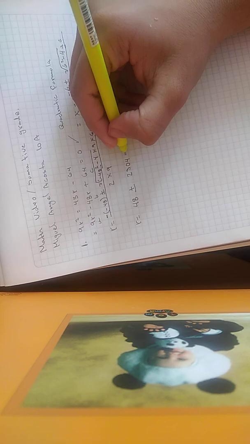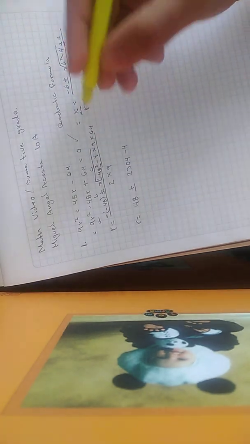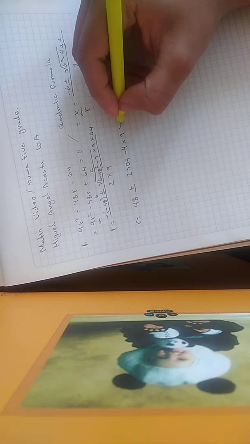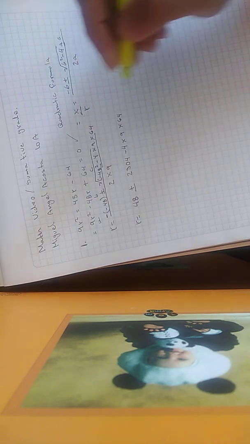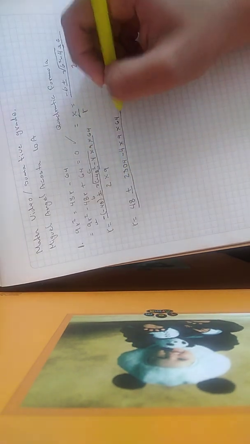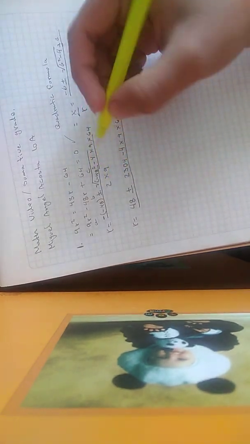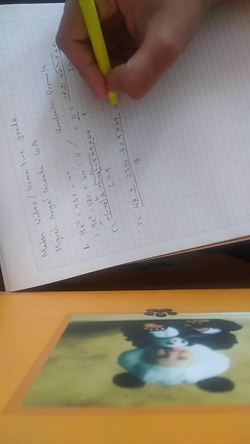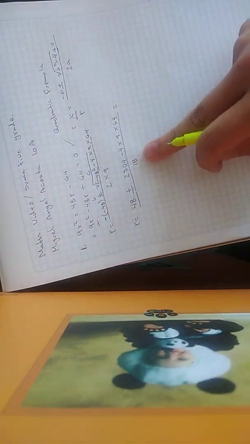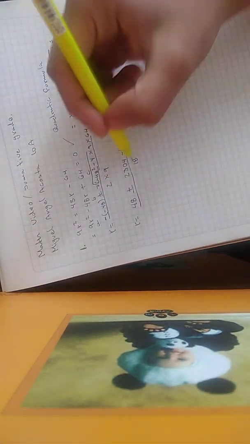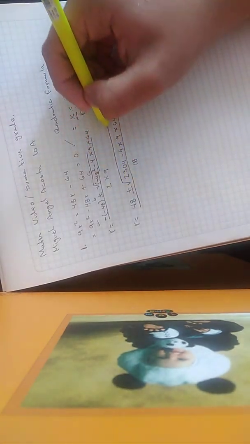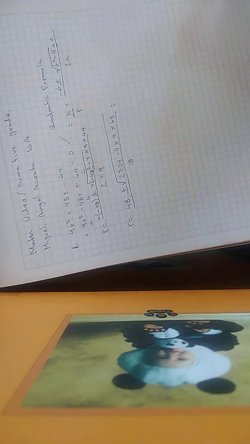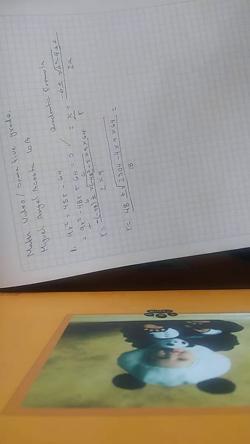Then the minus 4, that is always minus 4, times 9 and times 64. And this is dividing 2 times 9, that equals 18. We can already solve it. And okay, but we haven't completed yet because we have to solve what is in here. Here is a radical. We have to solve the radical so it's going to be easier then.